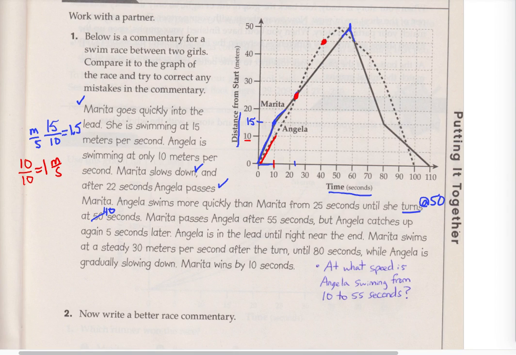So she does look like she's going steeper, and on the way back, she again passes. So Marita does pass Angela. Let's see if they said anything like that. Let's see. It says Angela catches up again 5 seconds later.